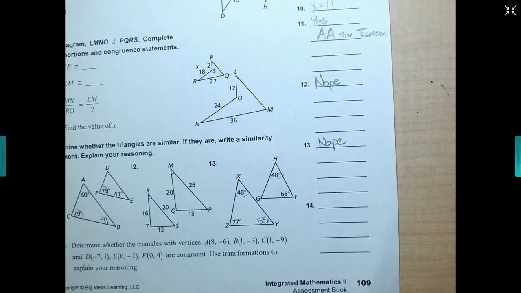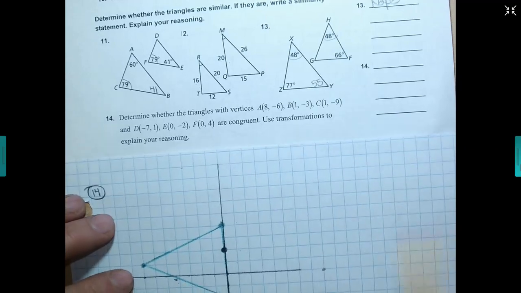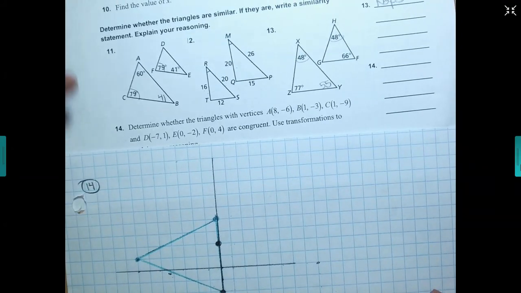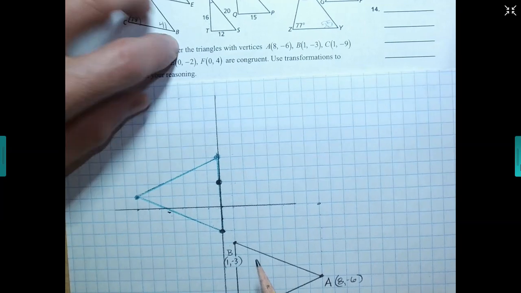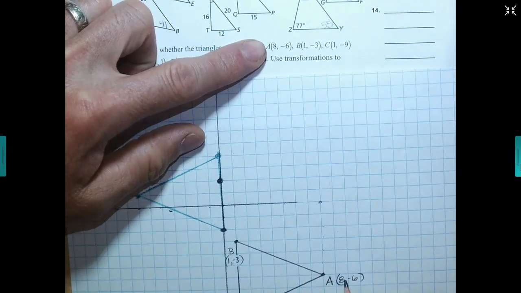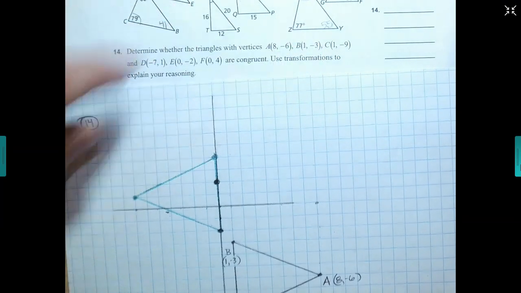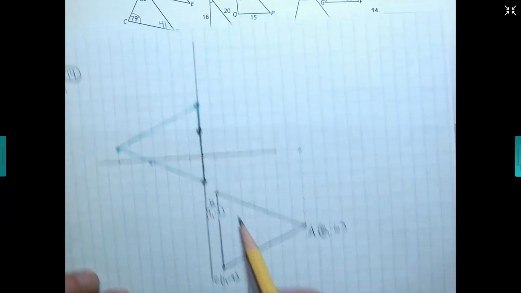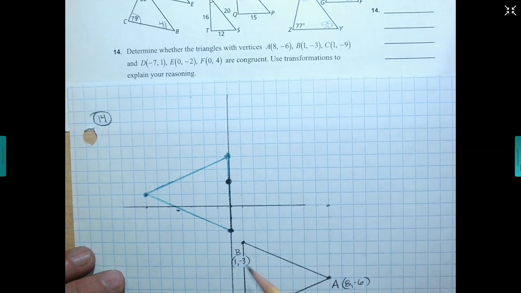All right, number 14. You're going to want a piece of paper, and you're going to want to draw this out. So, for number 14, we've got 8, -6, 8, -6, 1, -3, and 1, -9, all the way down here. So there's our one triangle. Then we do -7, 1, 0, -2, and 0, 4. So there's our two triangles.